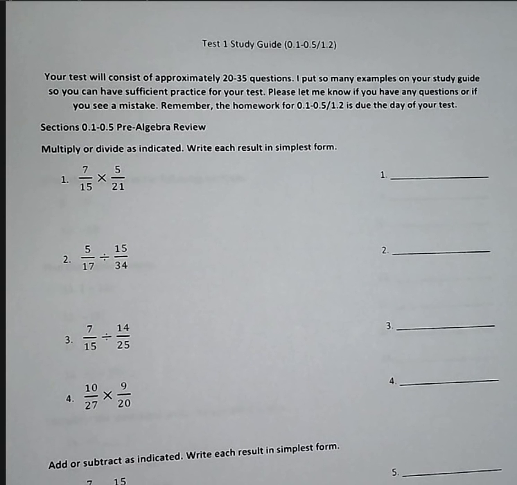The homework for 0.1 through 0.5 and section 1.2, they're both due the day of your test at the beginning of class. So just make sure that you remember that you do have to turn in your homework during that time and that no late homework is accepted.